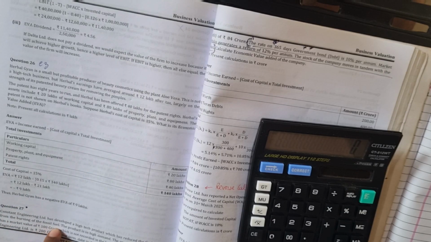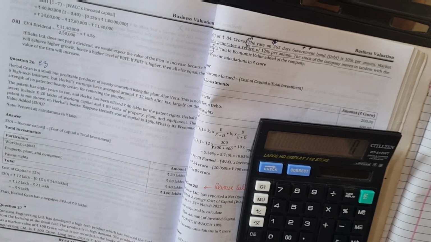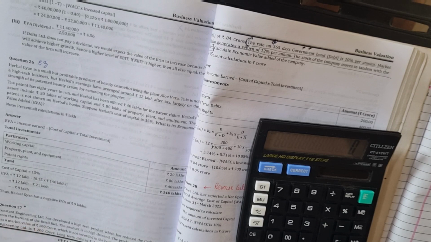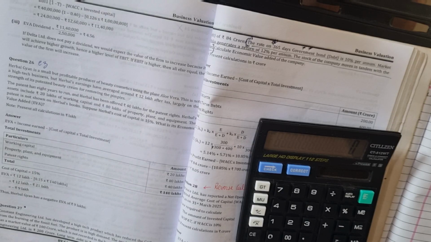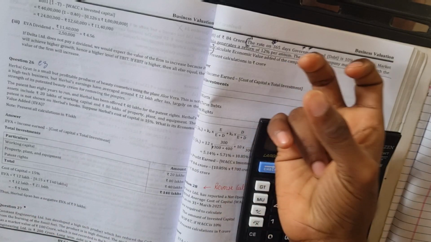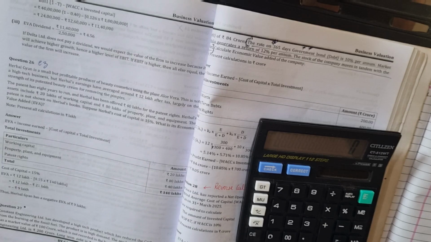Constant Engineering Limited has developed a high-tech product which has reduced the carbon emission from burning fossil fuel. Okay, so this is a startup company, we'll say. The product is in high demand. The product has been patented and marketed and has a market value of 100 crores. The market value is 100 crores, which is not recorded in the books, so we'll take it with the total assets, right? So the net worth of Constant Engineering Limited is 200 crores.